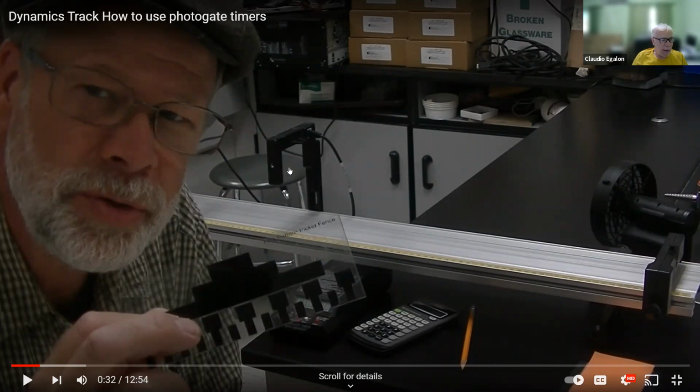of time, okay? The cart is going to pass by the photo gate and this little picket fence is going to block the light beam that goes through it. And the electronics is built in such a way that it starts timing how long this light beam is blocked by this picket fence. You're going to see how it works.